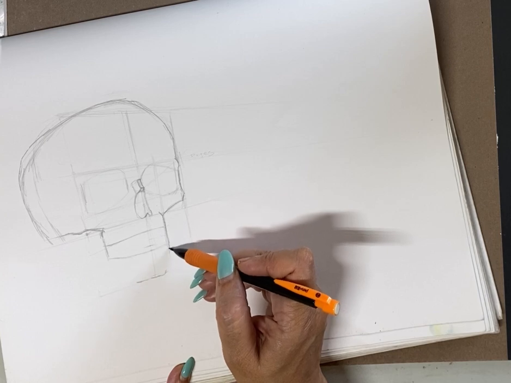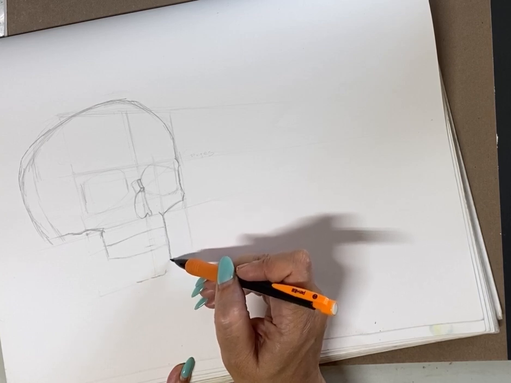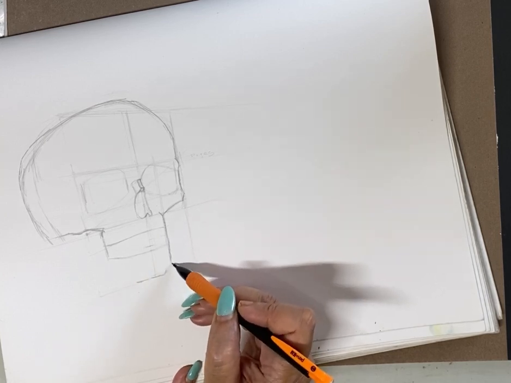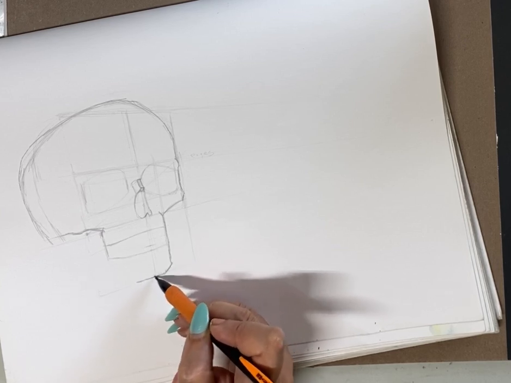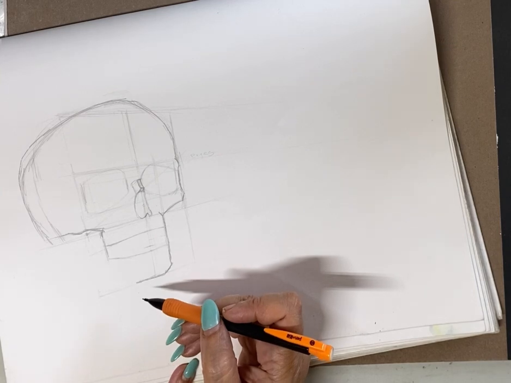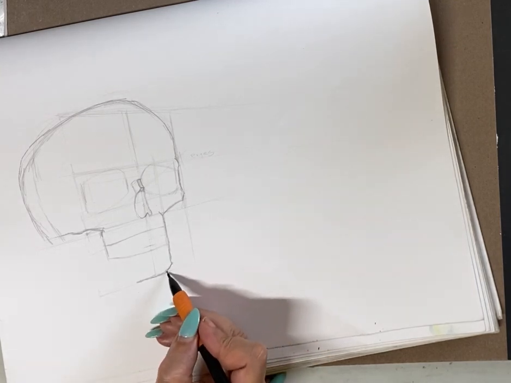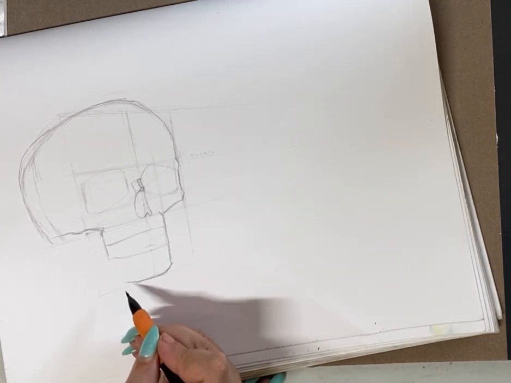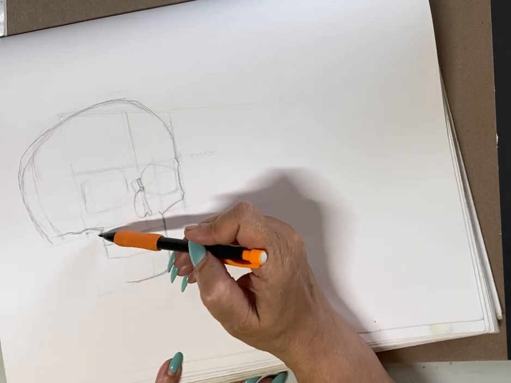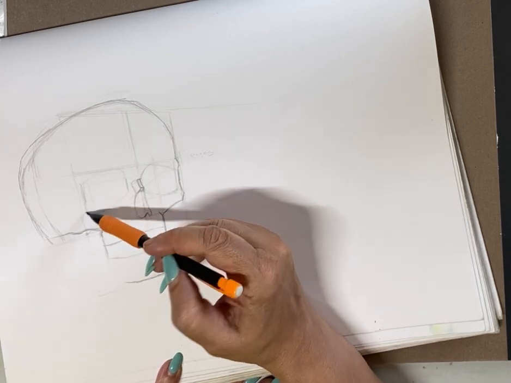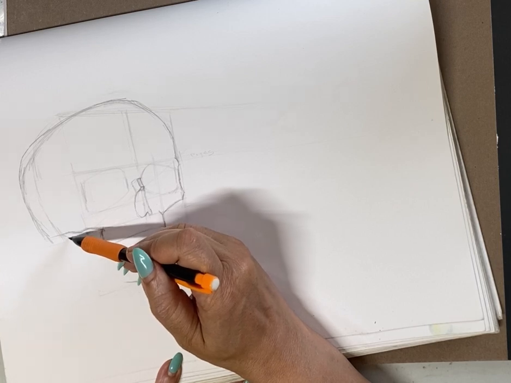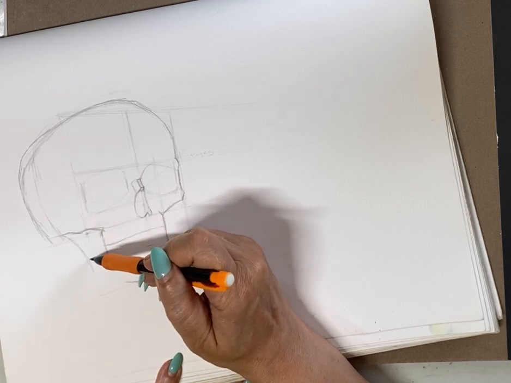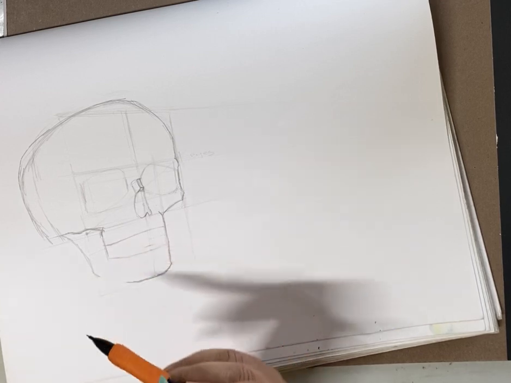Coming down with a curve, and when you're getting close to this line, just change it, coming to that part. And okay, this is the cheekbone, and this is almost the end of the cheekbone, where we're gonna start the jaw.